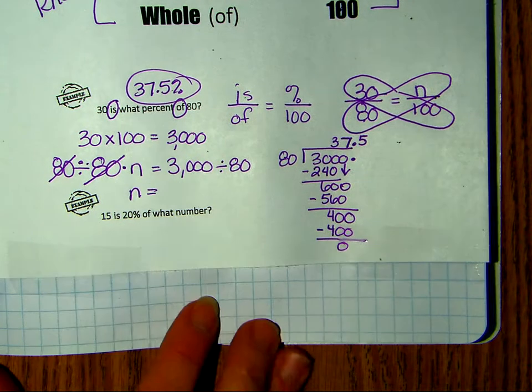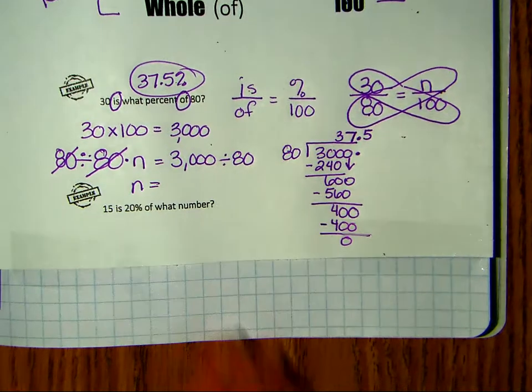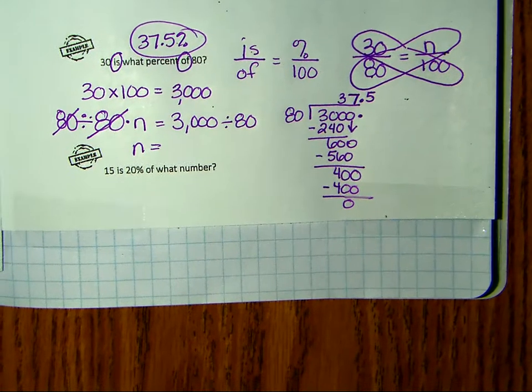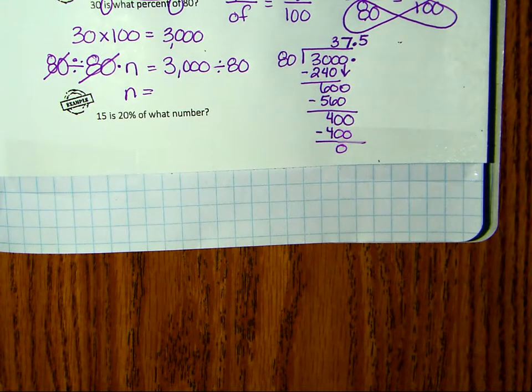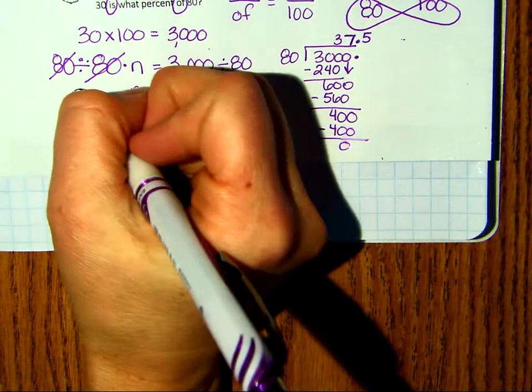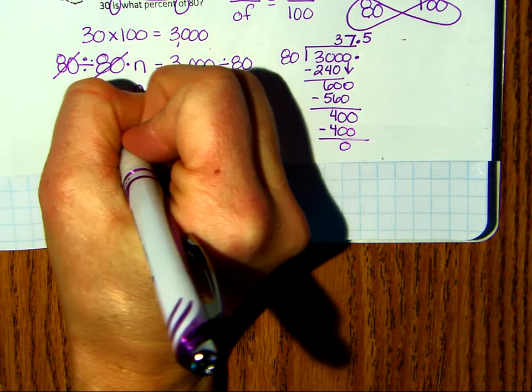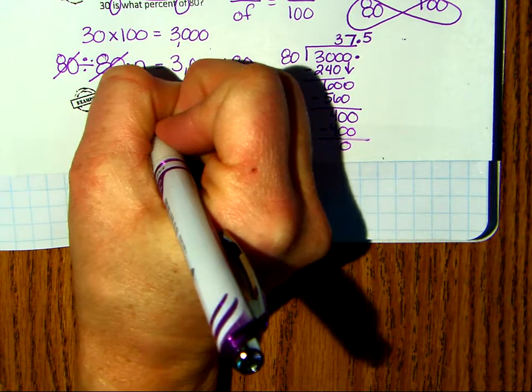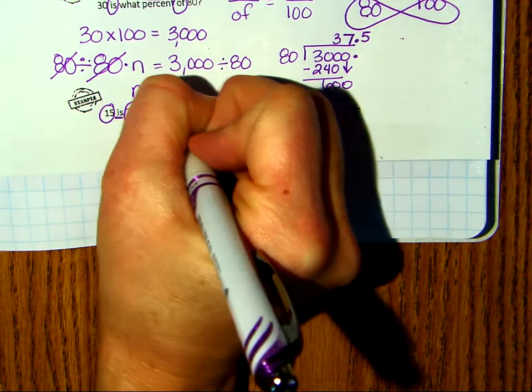So let's try another one. Okay, guys? I'm going to actually kind of slide off the paper a little bit on this one, probably. All right, let's first circle our numbers. We have 15 is 20% of what number?